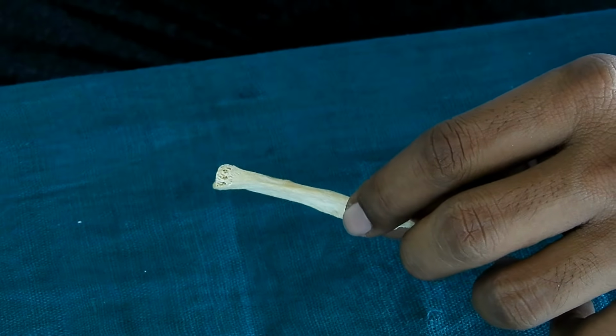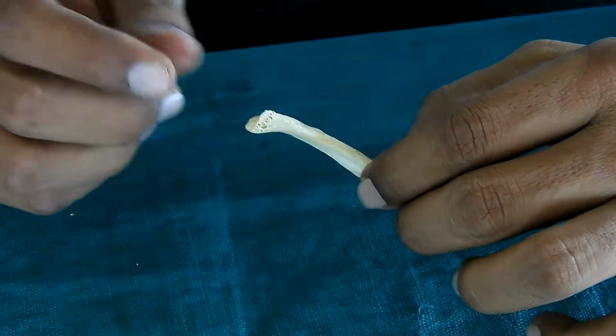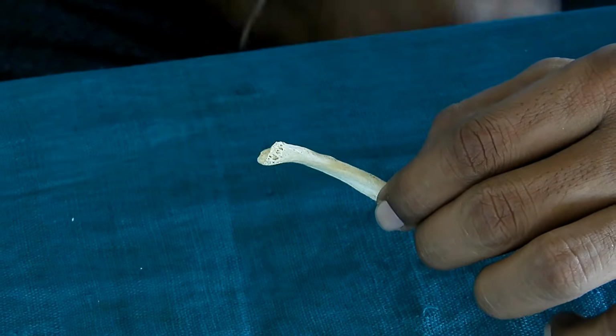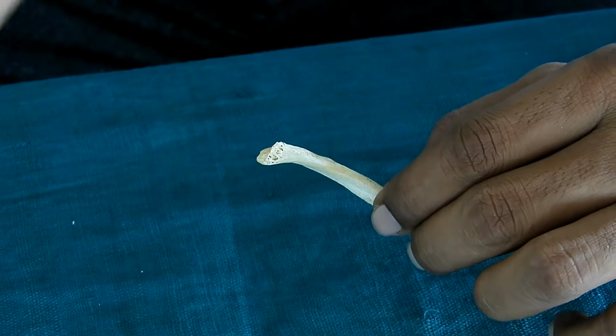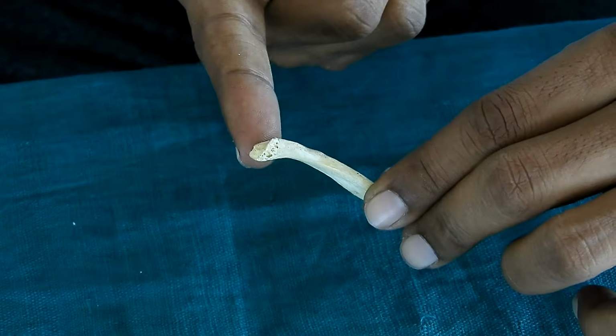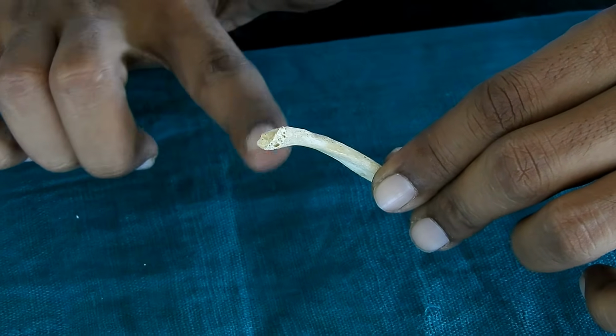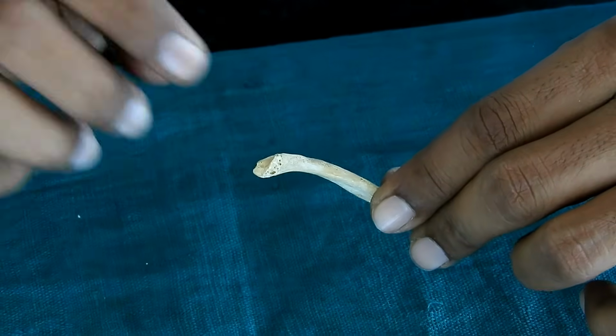Now we see one important thing about the 12th rib. The 12th rib forms the renal angle. What is the renal angle? The renal angle is formed by the lower border of the 12th rib and the lateral border of erector spinae muscle on the back.